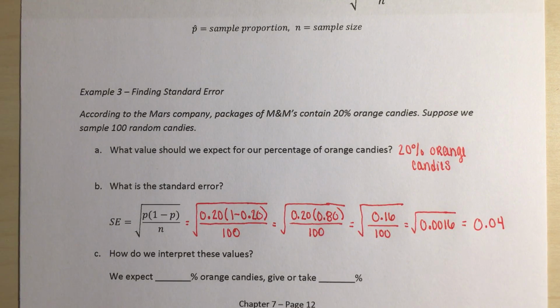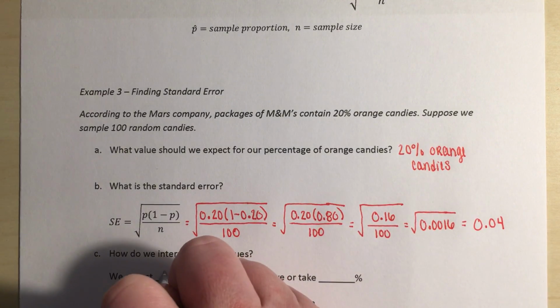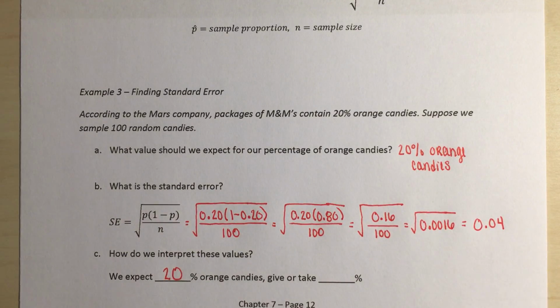So how do we interpret these values? Well, we expect 20% orange candies, right? Because according to the company, that's what they contain. Our standard error gives us our amount of spread. So we should expect 20% orange candies, give or take 4%. Right? So that is our standard error, and that's how that all links in.